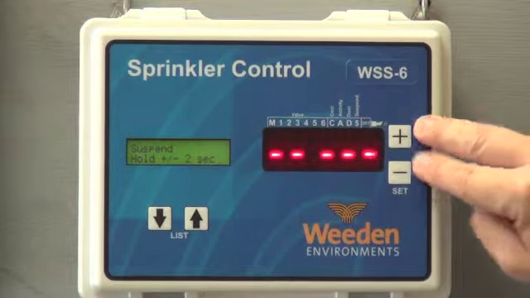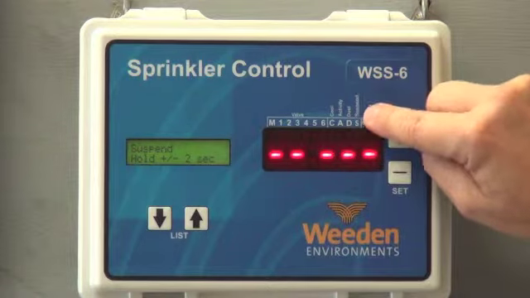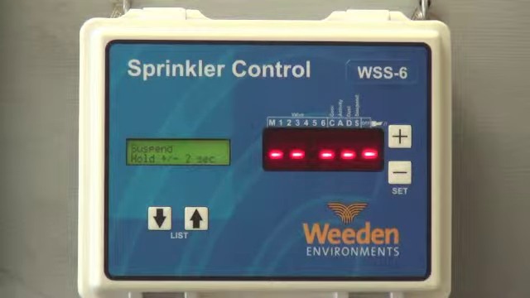If I hold this for 2 seconds, a little light's going to come up below the word suspend. The controller is now in suspension. All of the parameters have been saved, but it's not going to operate. And this is for at the end of your flock.